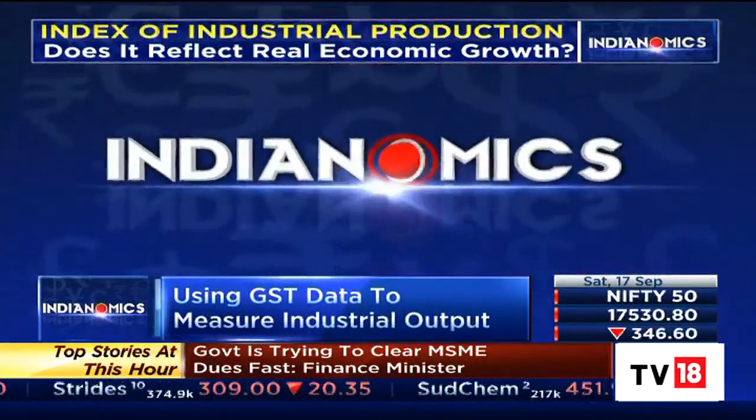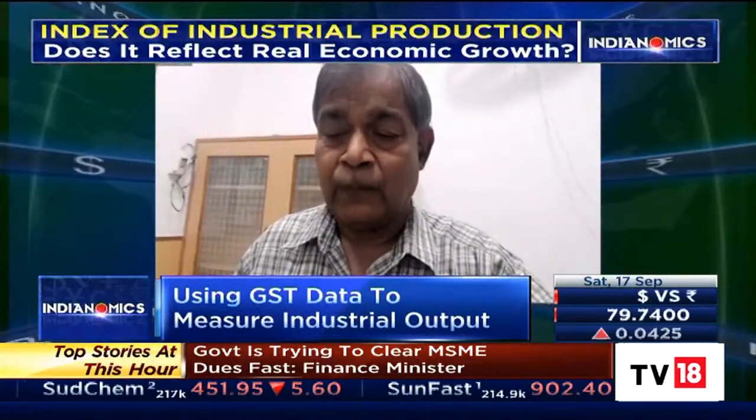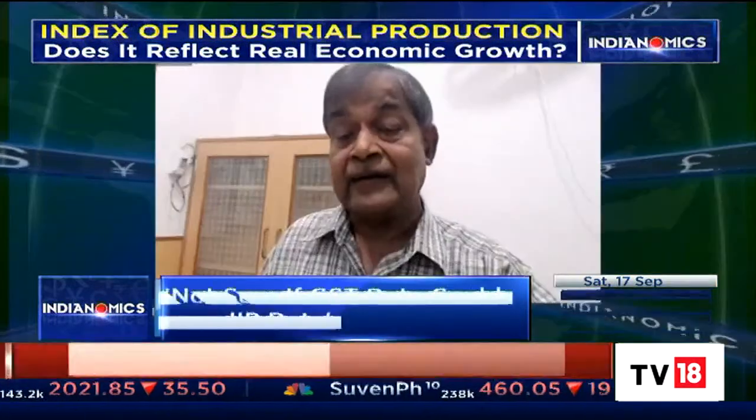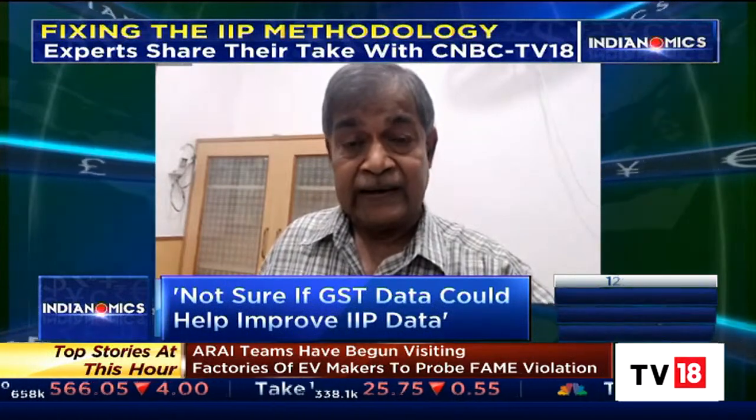I think, yes, there is a necessity to look at the GSTN database, but whether that would really serve the purpose of IIP, as per the methodology we are following now, I think needs a little re-examination. One needs to look at the GSTN database carefully, whether this type of data is available, first point.